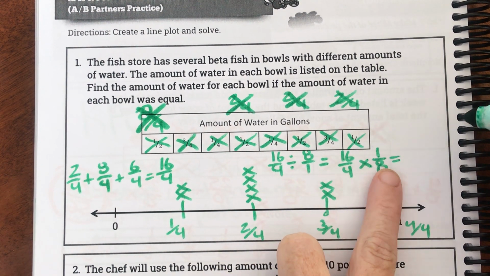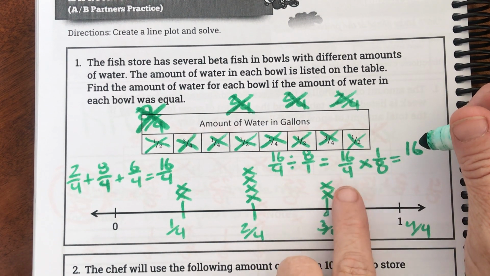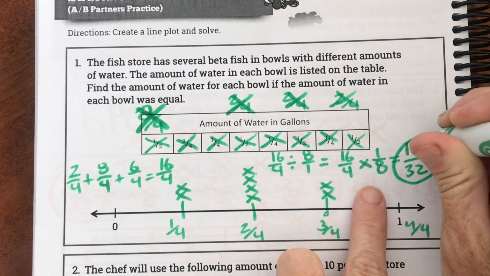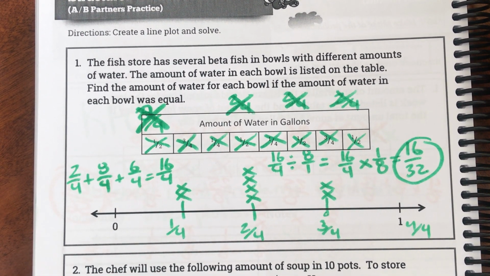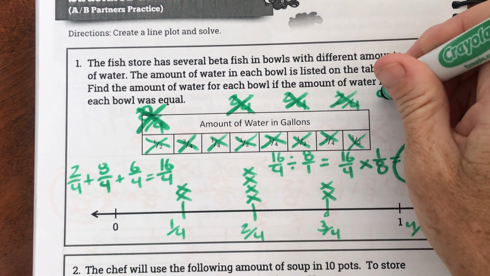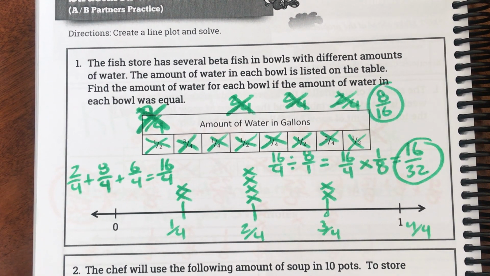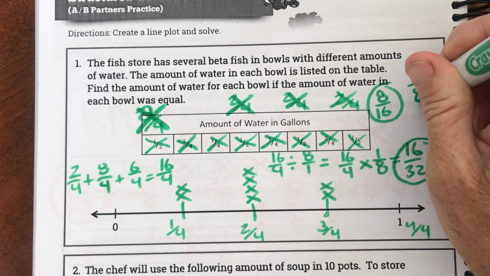So I'm getting 16 times 1 is 16. 4 times 8 is 32. So 16/32, and that could be simplified. It could even just be simplified dividing each by 2 into 8/16. 8/16 could be simplified again by dividing each by 2 into 4/8.